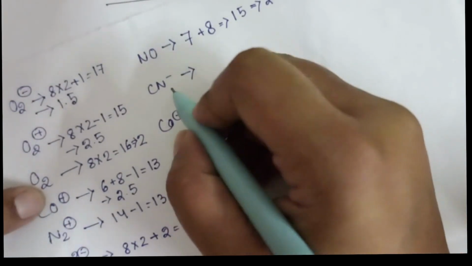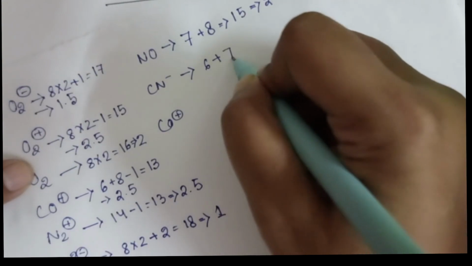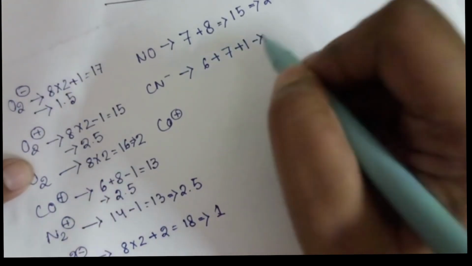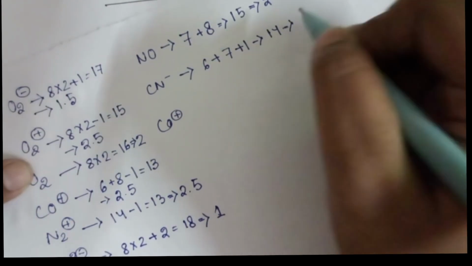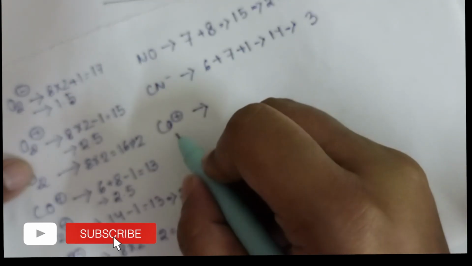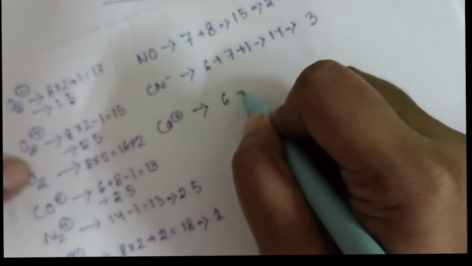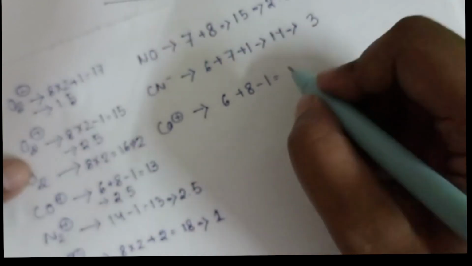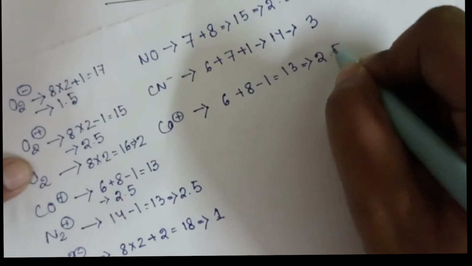In CN minus, the valence electron of carbon is 6 and nitrogen is 7 plus 1, so there will be 14. So the bond order will be 3. In CO plus, the valence electron of carbon is 6 plus oxygen is 8 minus 1. So this is 13, and for 13 the bond order will be 2.5.